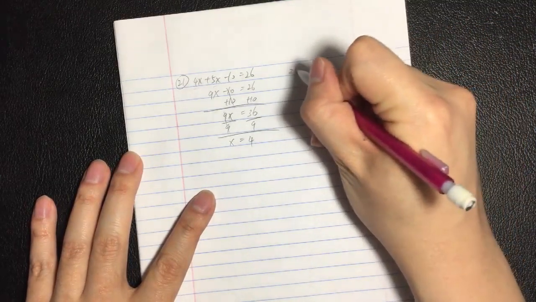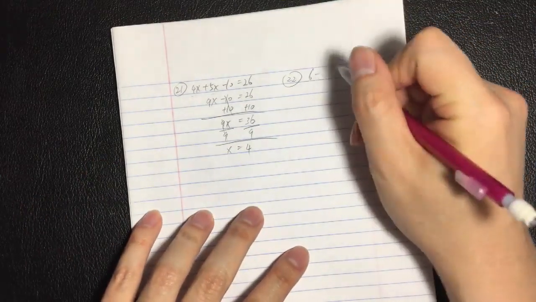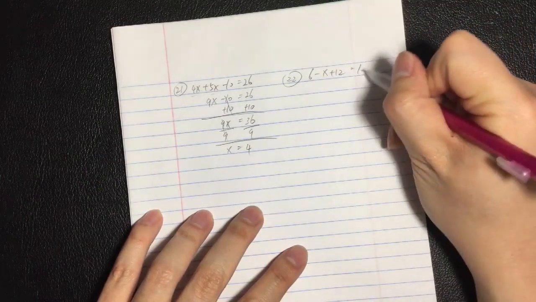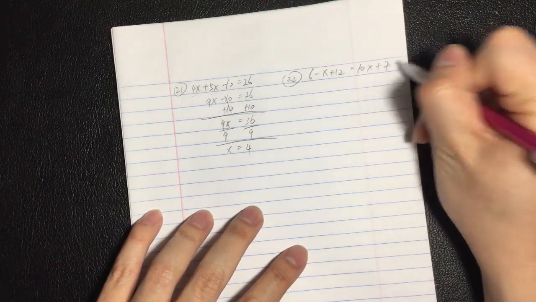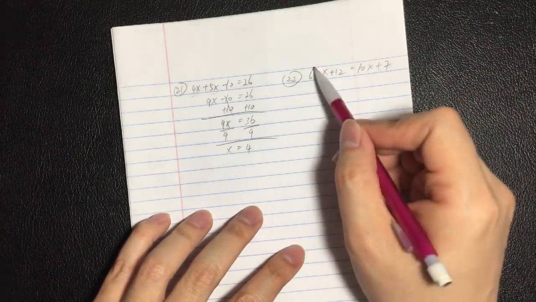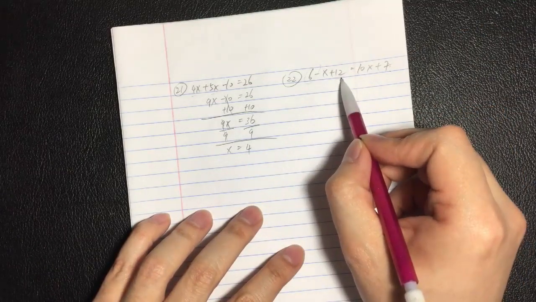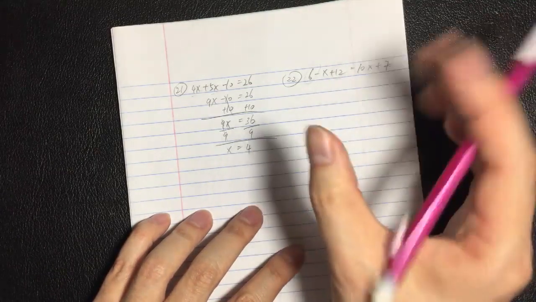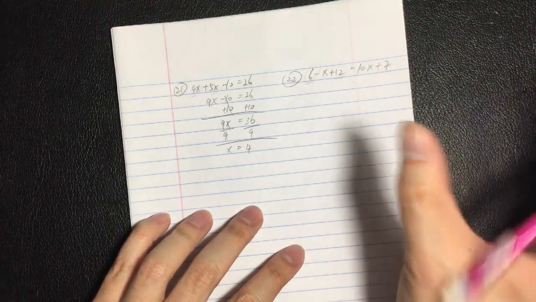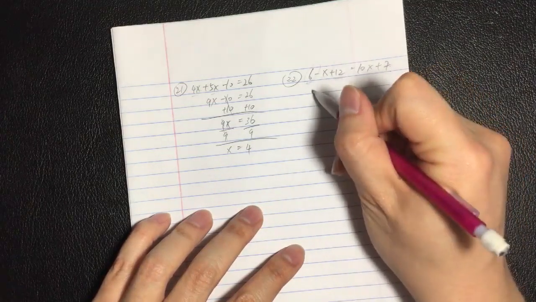Next, number 22. 6 minus x plus 12 equal to 10x plus 7. When there are numbers on the same side, we can try to combine the numbers first. 6 plus 12 is 18.